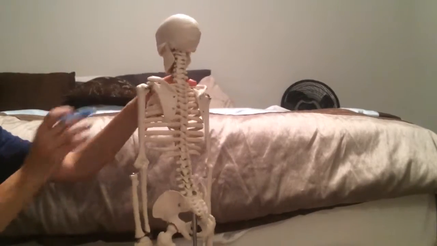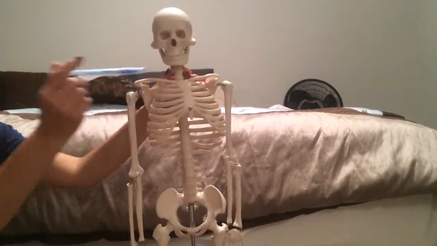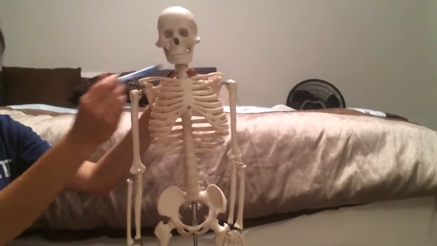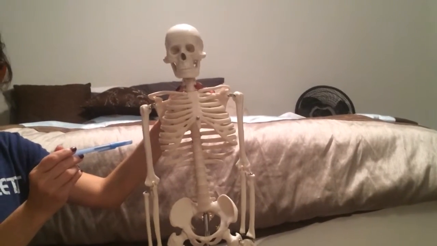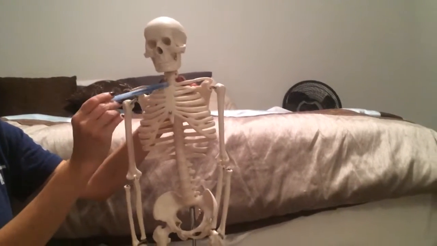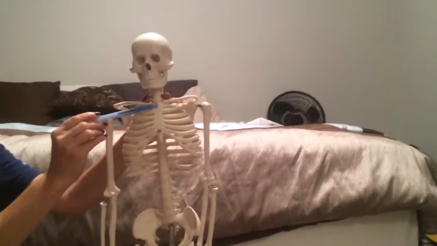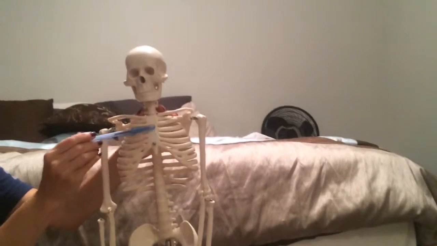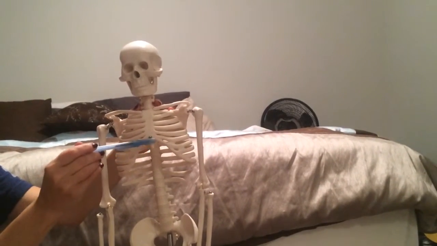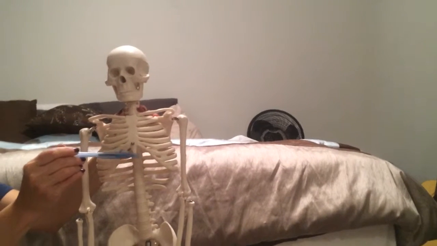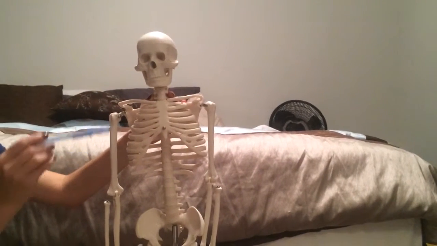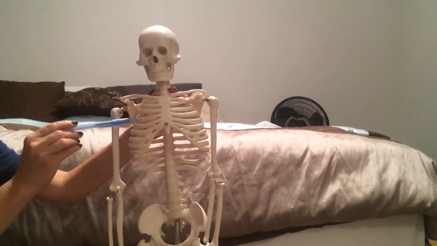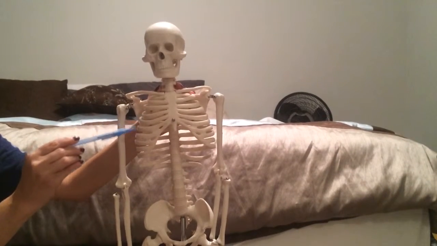Then he's also been kind enough to demonstrate the sternum to us. Okay, that will be right in here. Then we have the manubrium, which is going to be right up here at the top. Then we have the body right along here. And then we have the xiphoid process right here. The true ribs are the first 1 through 7 ribs, and then we have the false ribs, which is 8 through 12.